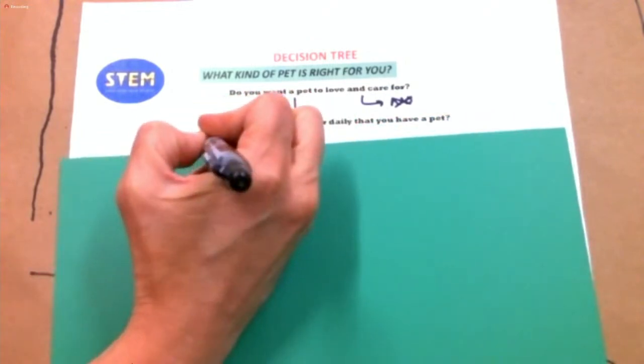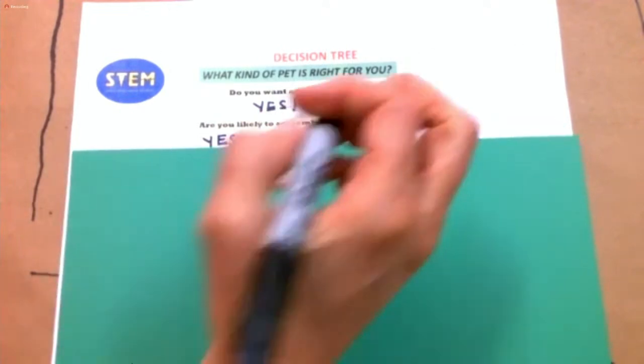All right, so we have determined that I do want a pet. The next question is, are you likely to remember daily that you have a pet? Because if you're not going to remember every day that you have to feed and walk and water a pet, it might limit some of your choices. So I actually am going to say, yes, I will remember every day that I have a pet. Again, the other answer was no, and I'm not going to go down that branch. We'll move down a little bit further.